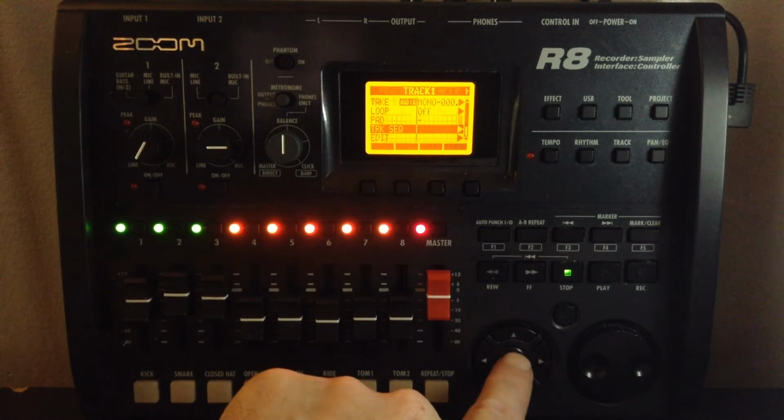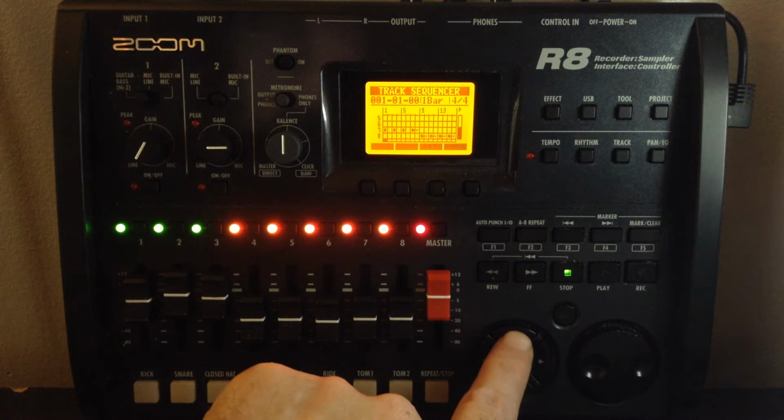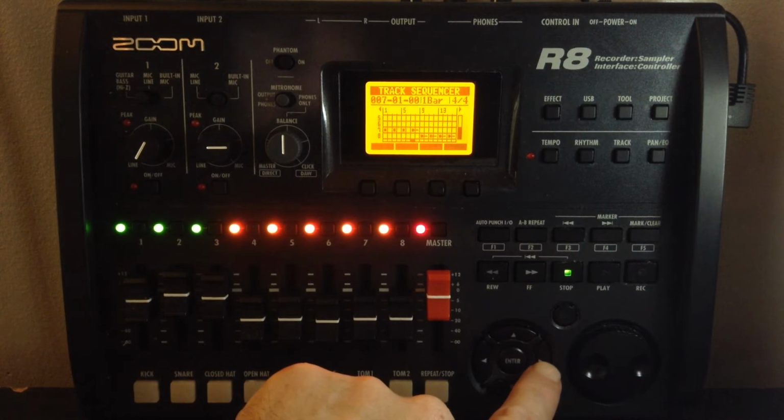Hit the track button, go into track sequence, and there's my stuff. So I'm starting with 7 and putting some spaces in there.